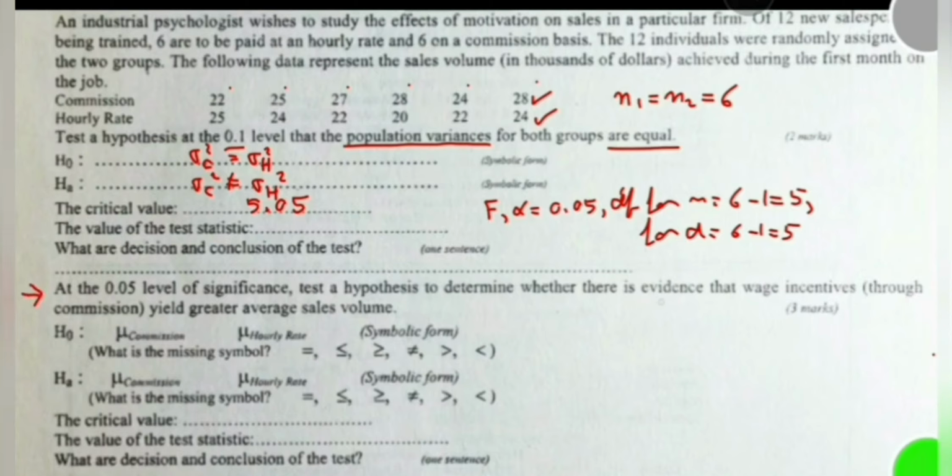The next test is comparing mean values, average, mu, mean of x, for the commission sample and the hourly rate sample. Therefore, we will use the calculator and look for x bar and s. We will record x bar and s for both samples.